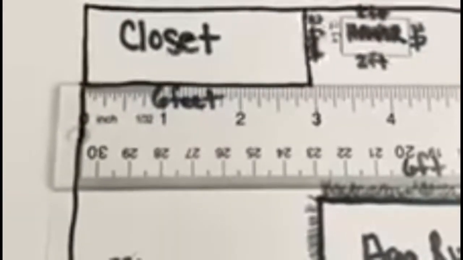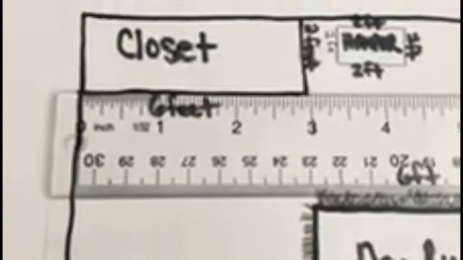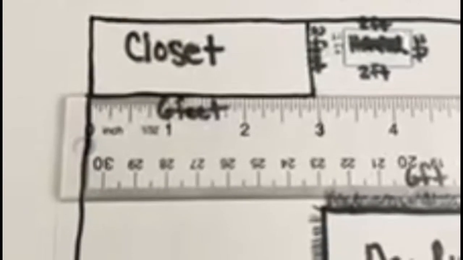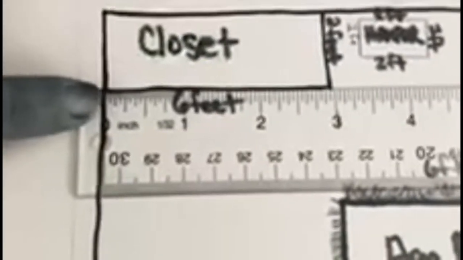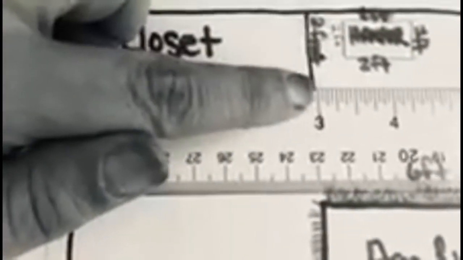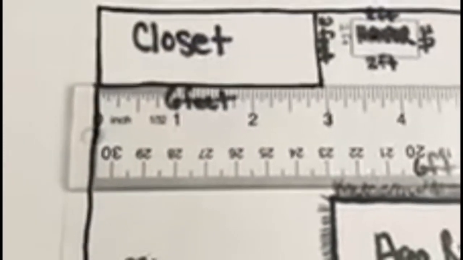Now my closet here, as you could see through the ruler, says 6 feet wide and 2 feet length. Because again, each inch in my project equals 2 feet, I lined up the ruler to the edge of the closet, taking it to the 3 inch mark. What's 3 times 2? It's 6.